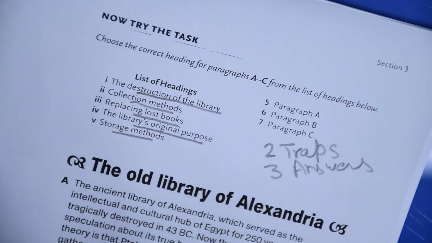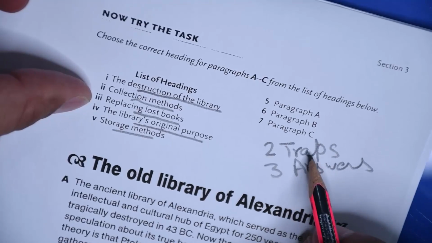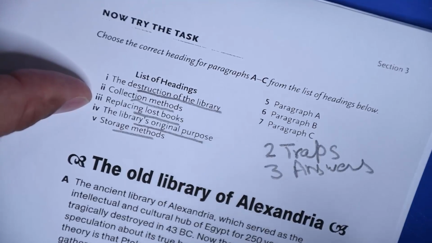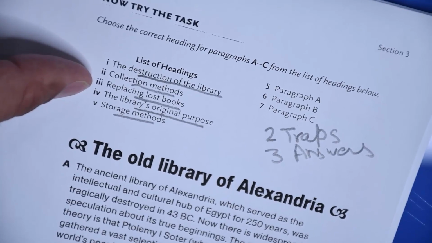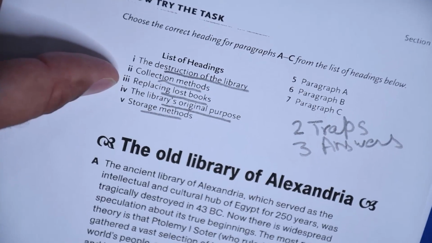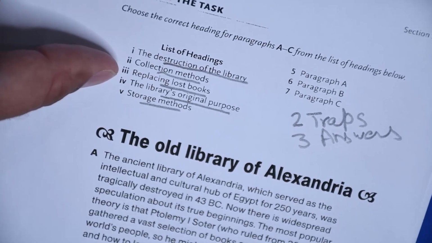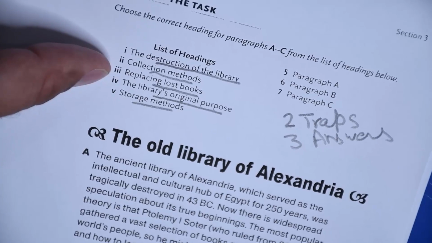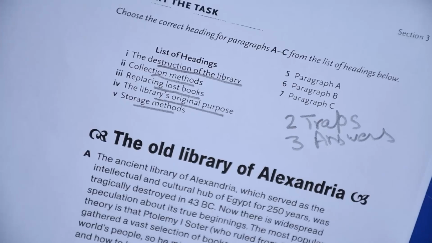All headings are good enough, but out of these 5 headings, 2 are traps and 3 are answers. So let's make a start and I'll tell you which heading is a trap and which heading is a right one. And by the way, it is very, very important to read these headings carefully, because when you read the headings carefully, that will actually tell you how to find the main idea.